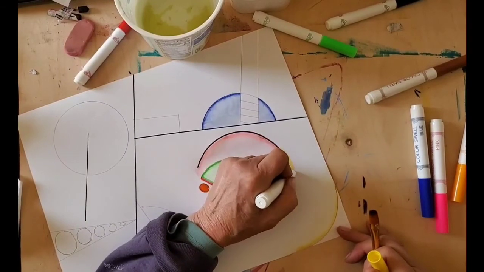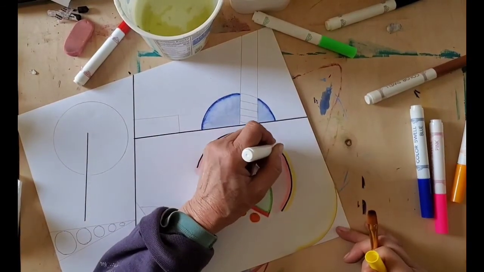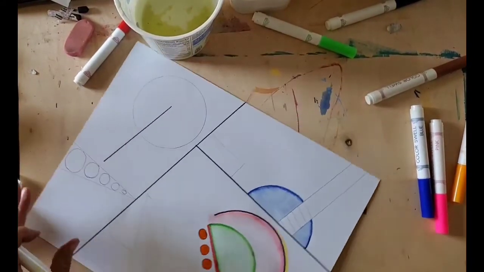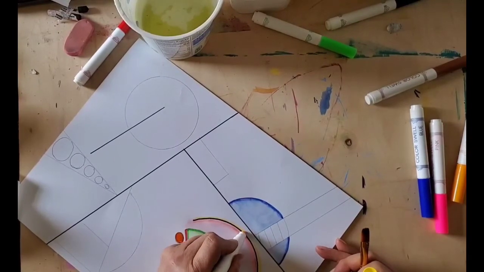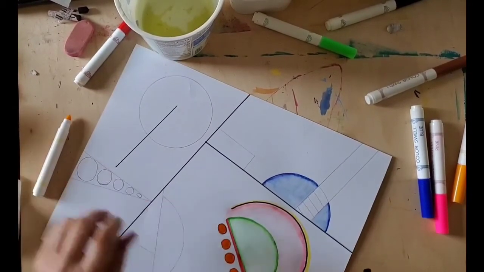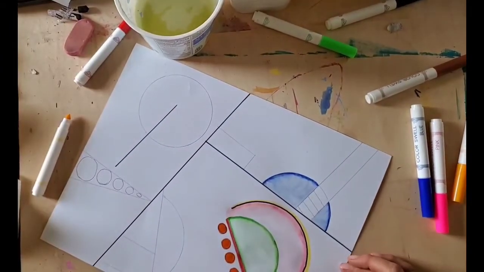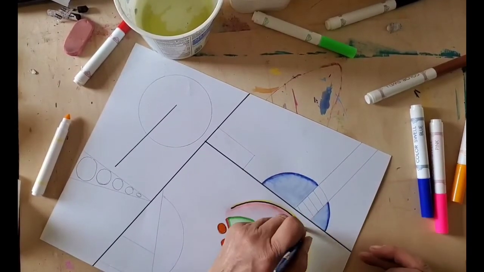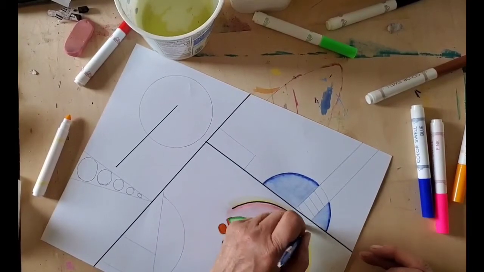So you can fill in larger areas by using this technique, or if you want to grab your watercolor set, you can use that too. It'll be a little faint if you're using just the washable markers, and that's okay.